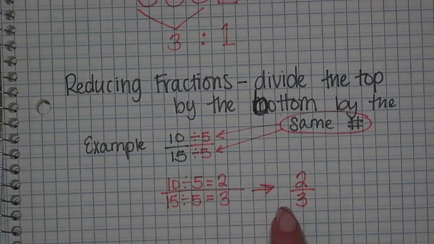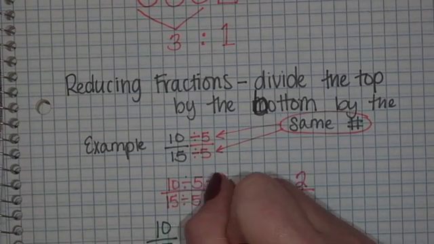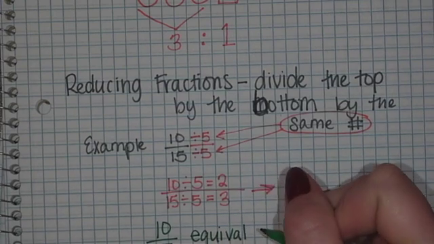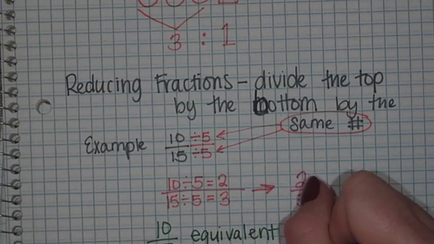And these are called equivalent. So let me get a different color. So 10/15 is equivalent.